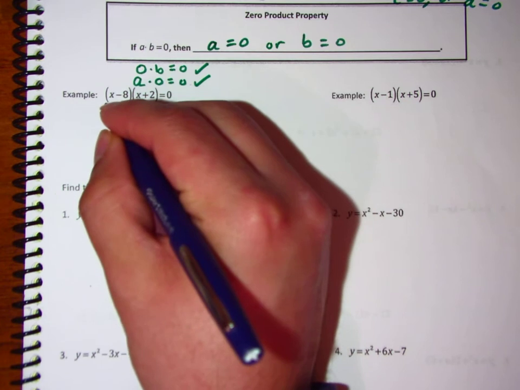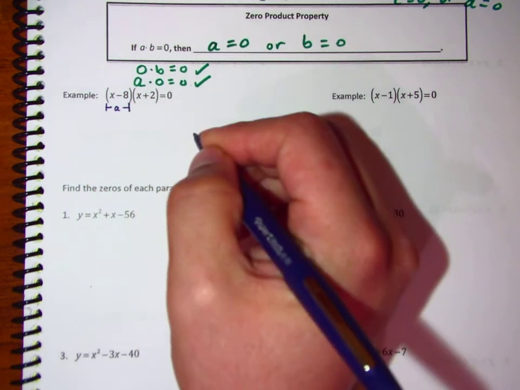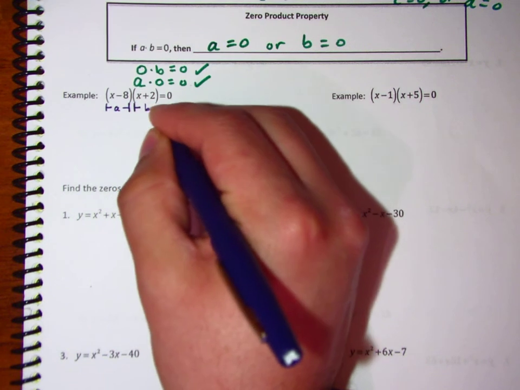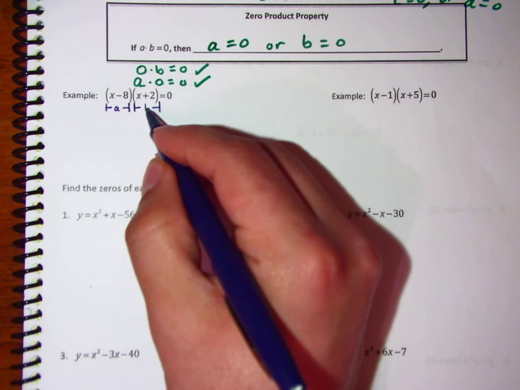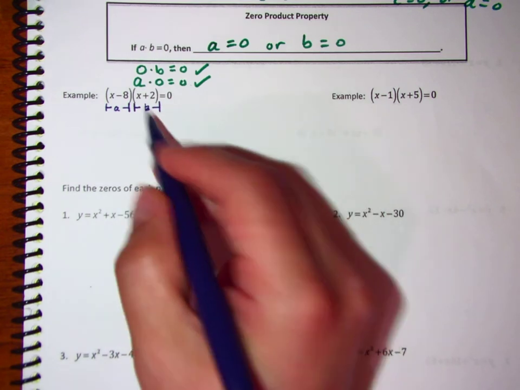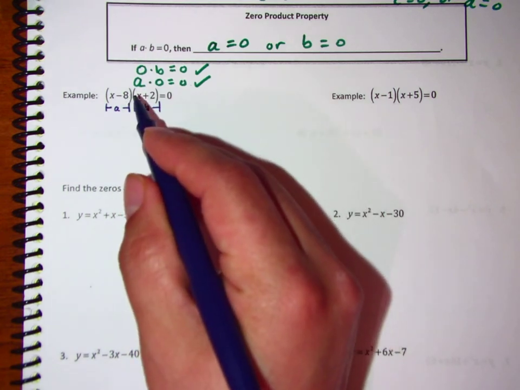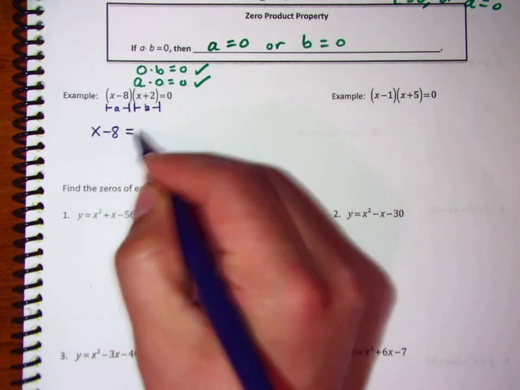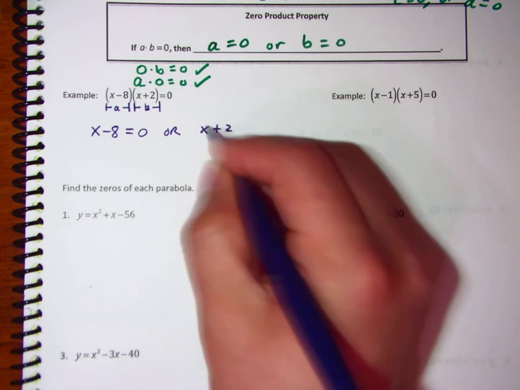We consider this whole first factor A. We consider this whole second factor B. And so according to the zero product property, if x minus 8 times x plus 2 equals 0, well then x minus 8 has to equal 0, or x plus 2 has to equal 0.